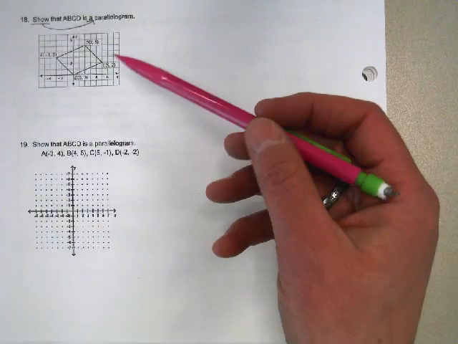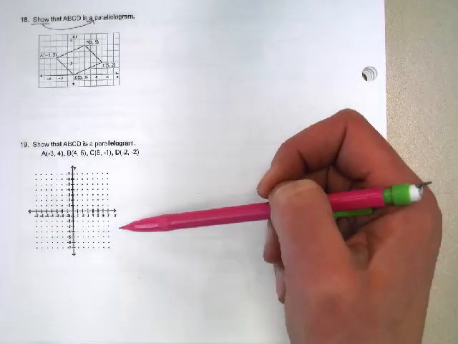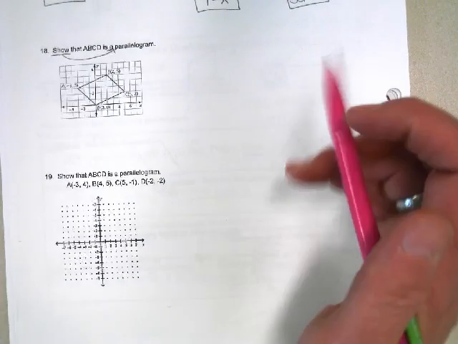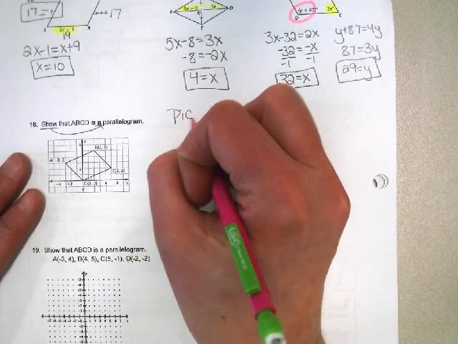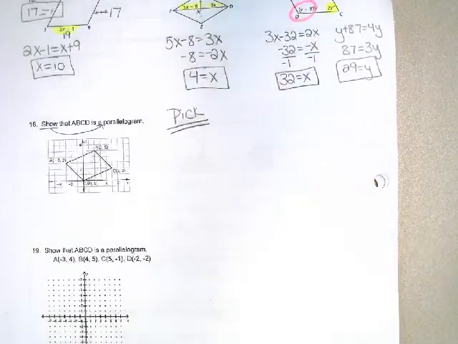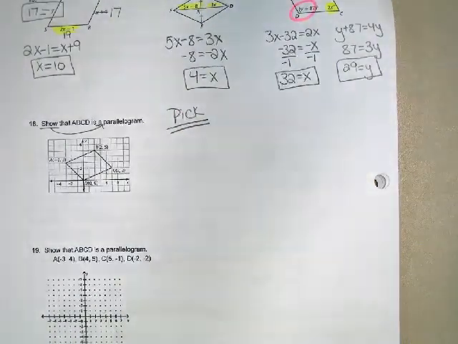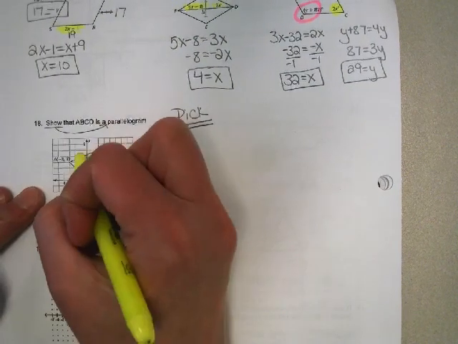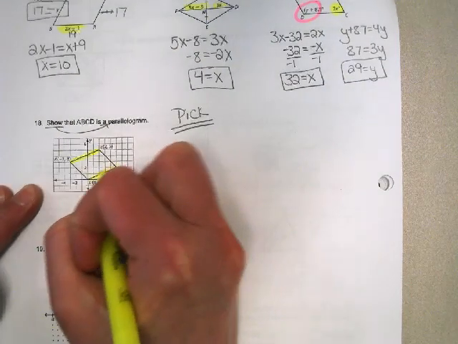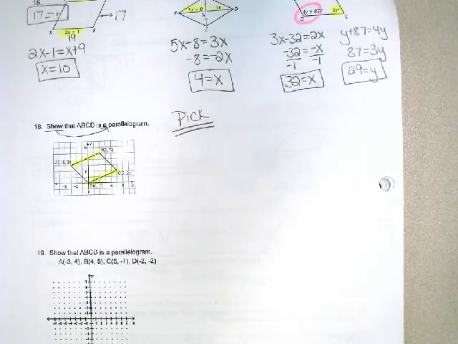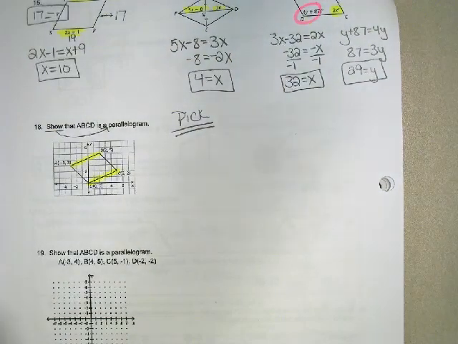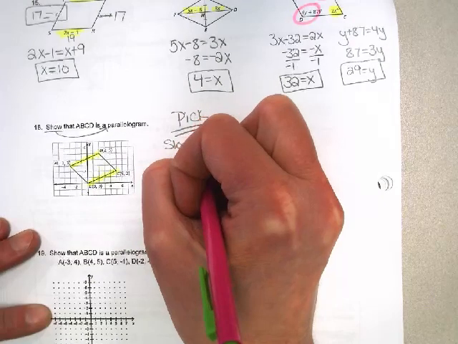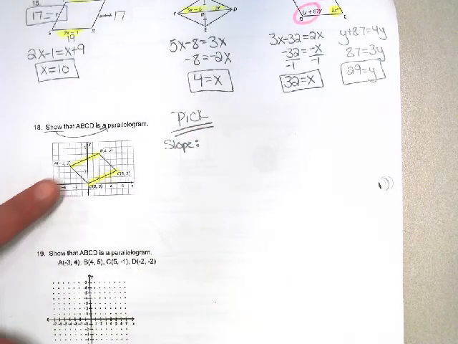And when we're in class and we're doing this, I'm going to ask you guys what you want me to show. So I'm going to show two different methods for these, but you could do the same method for both of them. You really, really just have to pick. Okay, so again, it's up to you. So how about this first one? I'm going to show that the opposite sides are parallel. So I'm going to show the definition.